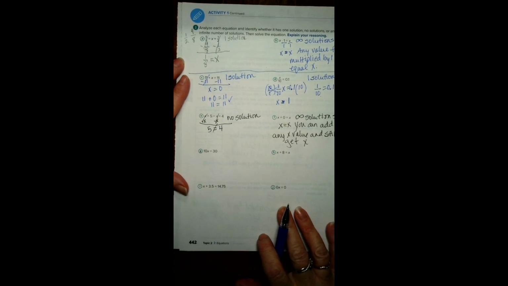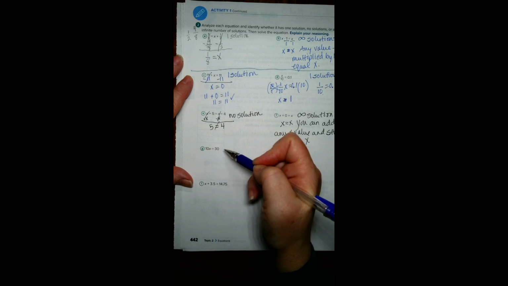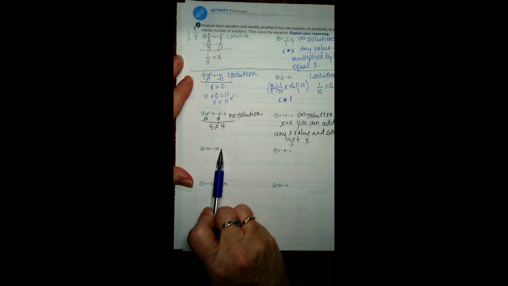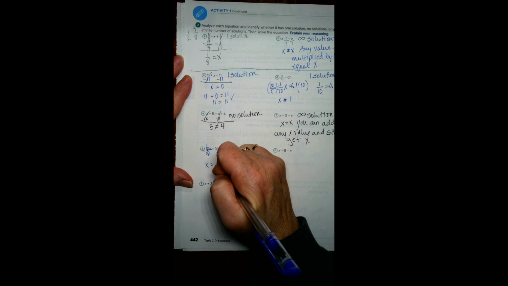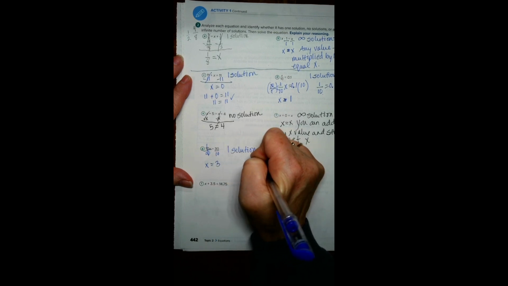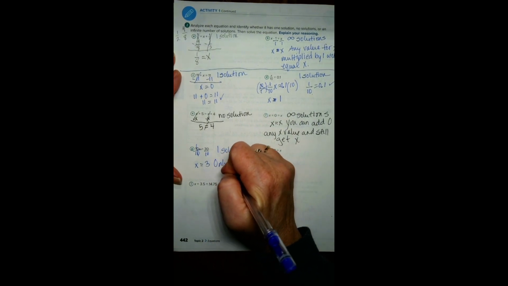Okay, x times 10 equals 30. So I don't think I'm going to be able to change the values. So if I did x times 1, that would be 10 equals 30. If I did x times 2, that would be 20 equals 30. So I don't think that's going to work. So if I divide by 10, I get x equals 3, which is just one solution. Only 3 makes it true.